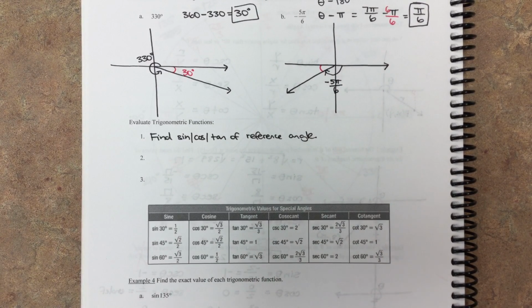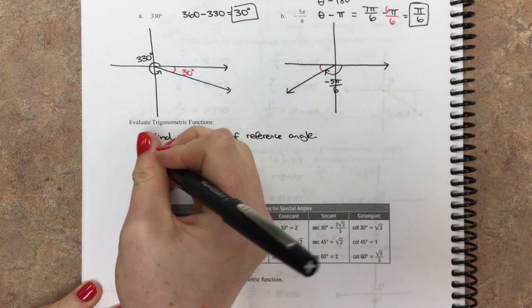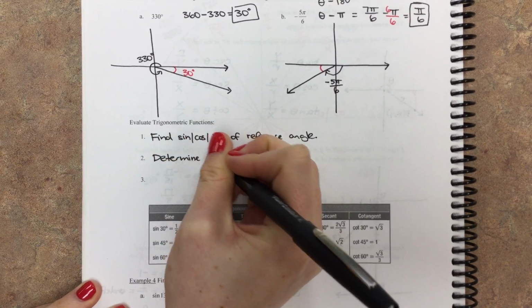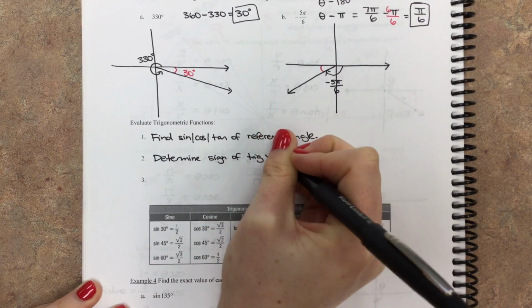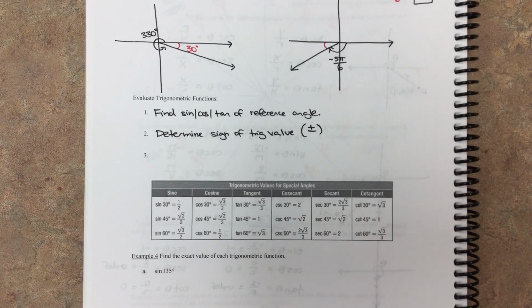All right, and then step 2, we're going to determine the sign of what the trig value should be. So determine whether it's positive or negative depending on what quadrant you're in. And then finally, for step 3, just attach the sign to the trig value.